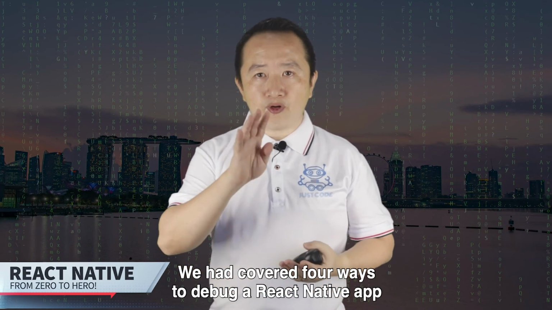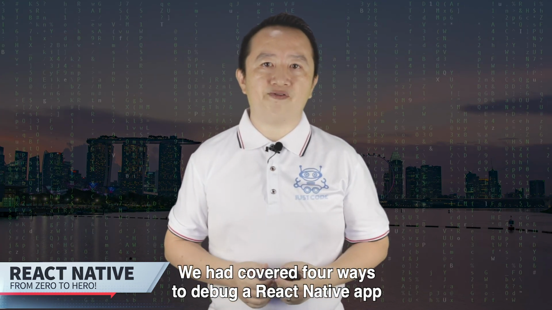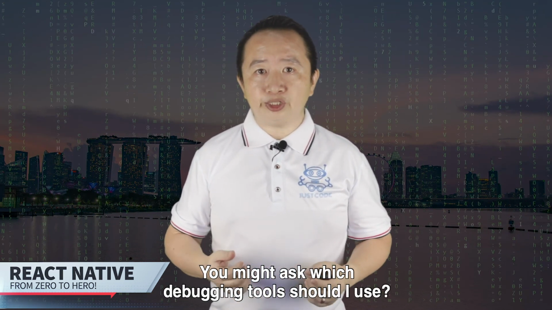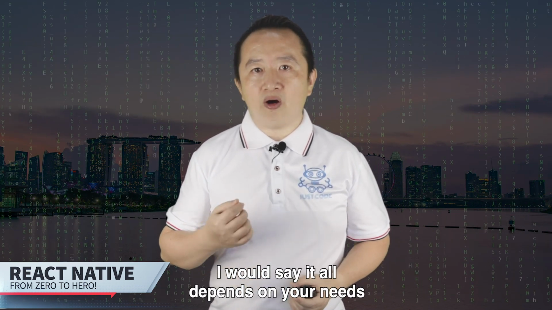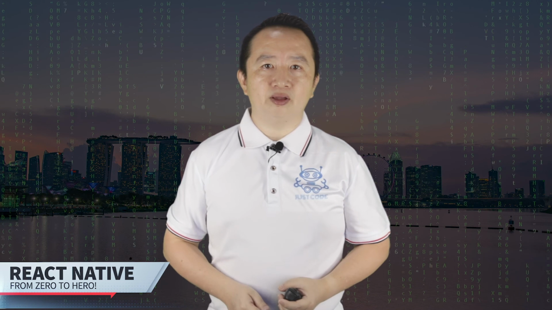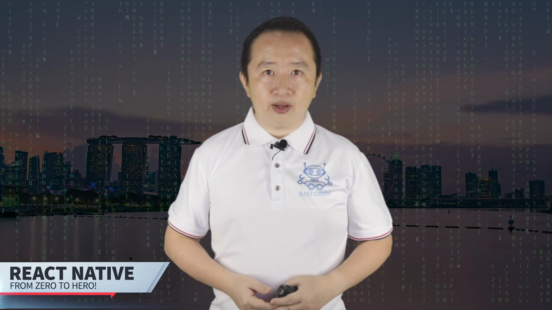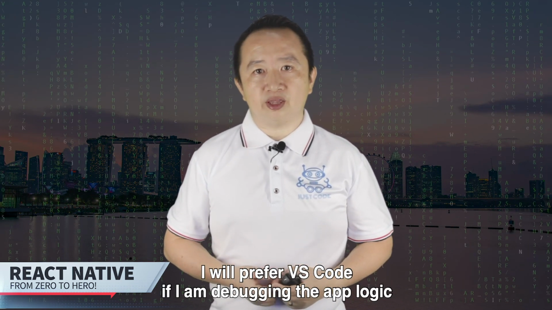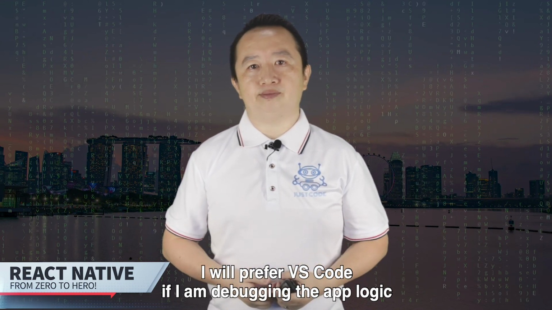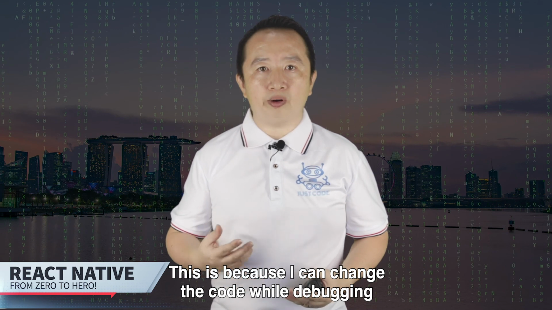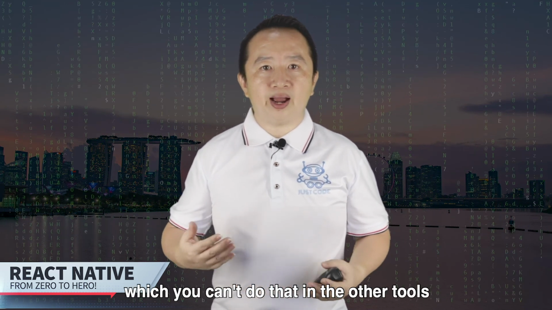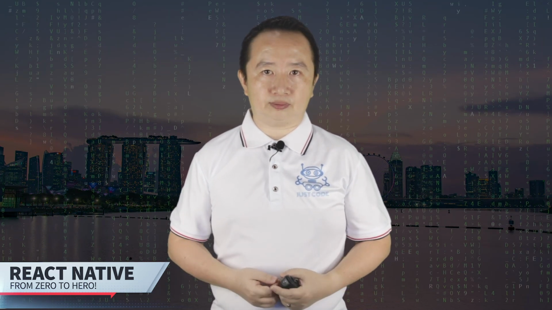We have covered 4 ways to debug a React Native app. You might ask, which debugging tools should I use? I would say it all depends on your needs. For example, I would prefer VS Code if I'm debugging the app logic. This is because I can change the code while debugging, which you can't do in the other tools.